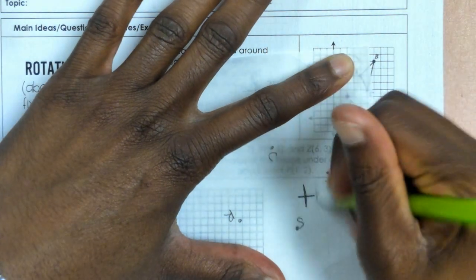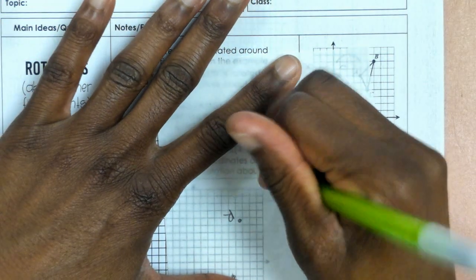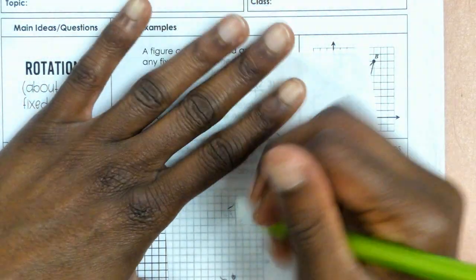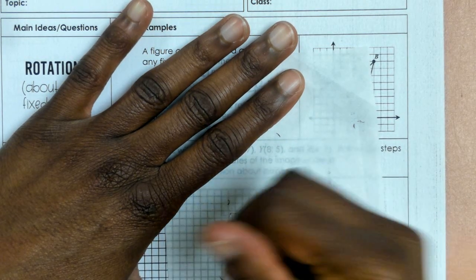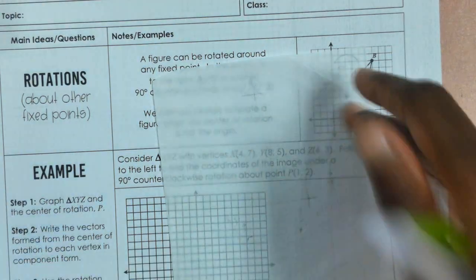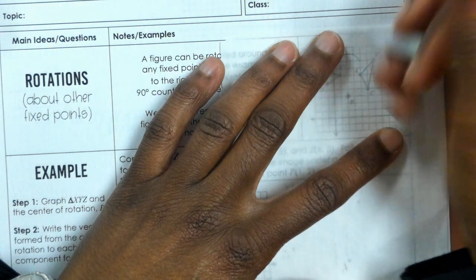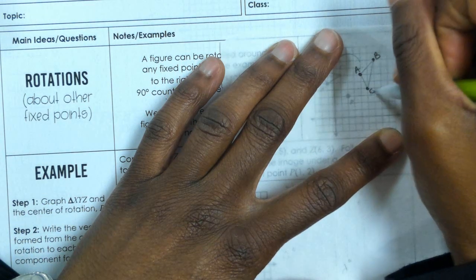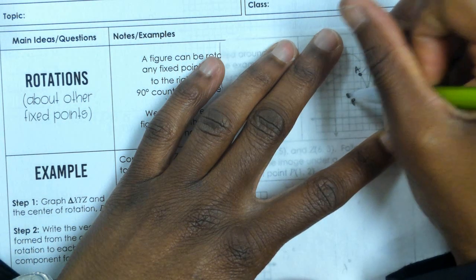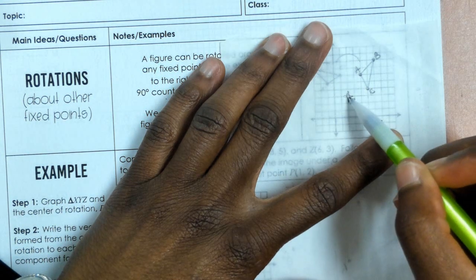so that it doesn't get overwhelming. So this point P, this triangle ABC, is going to be rotated around point P. So now I would essentially make my cross at the point I want to rotate it around.